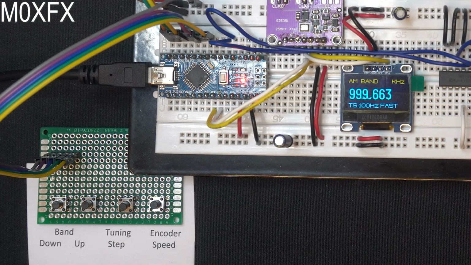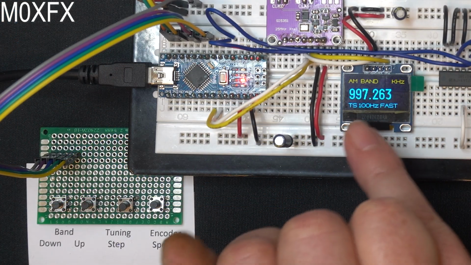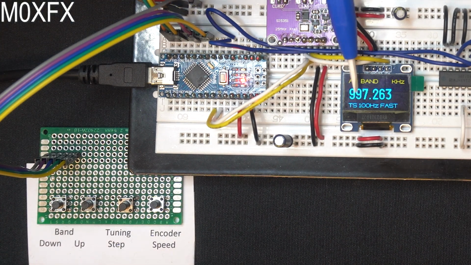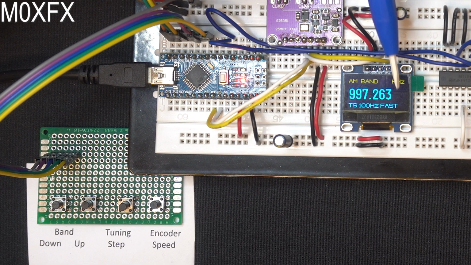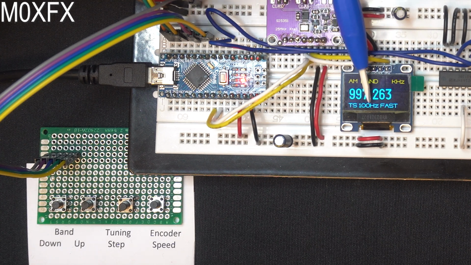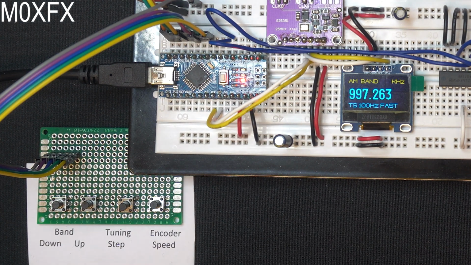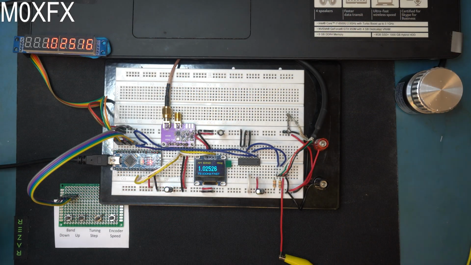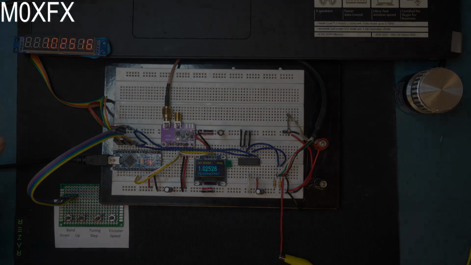Now when you get below 1 meg, it turns into kilohertz. So it's 997 kilohertz. So the actual marker has changed. And as we go back up, it'll jump back into megahertz, which is kind of a nice feature. Okay, so let's get into the build.